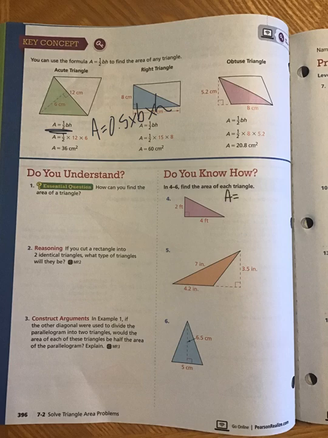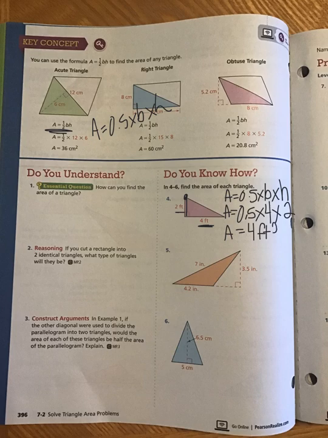We are going to write our formula. Area equals 0.5 times b times h. Remember that a triangle is half of a rectangle or a parallelogram. So here's my base, that's the bottom, and from the highest point straight down is my height, which is 2. So area is 0.5 times 4 times 2. So the area of that triangle is 4 feet squared.